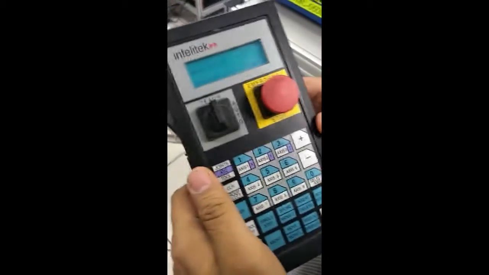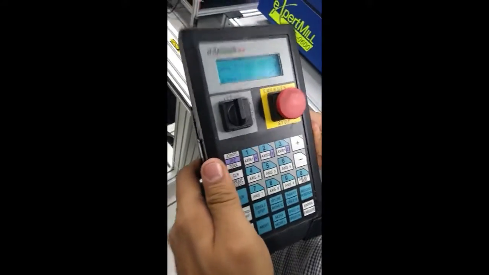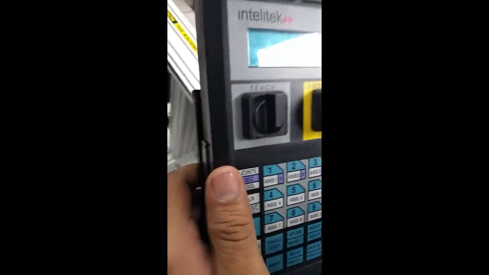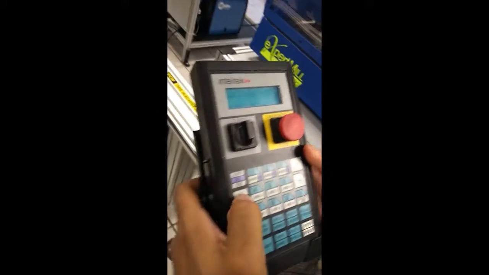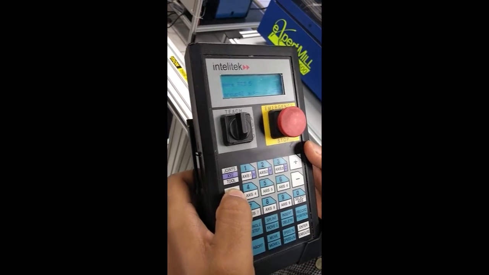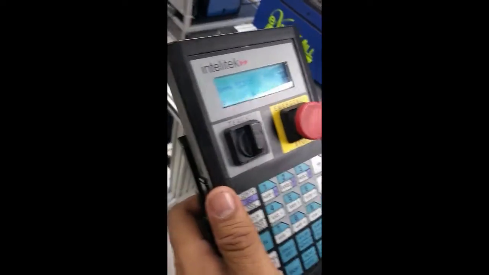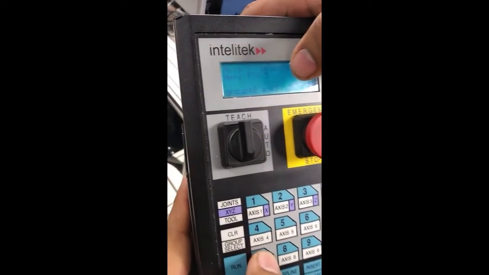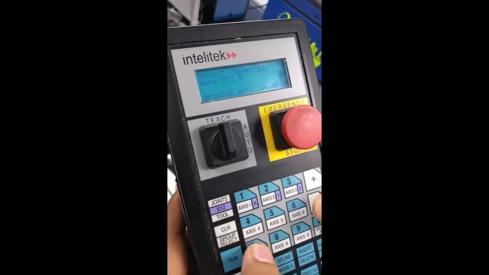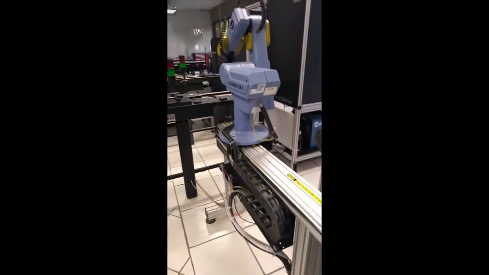Well, in this part, we are going to save the positions in the robot. First, we have two different coordinates for these positions. For the robot, we have the group A, and for the 7th axis, we have group B. In this case, we are going to save a position in the group B. The group B represents the 7th axis in the robot. Now, we are going to move it. We select first the axis number 7, and then we move it to the positions we want to record.